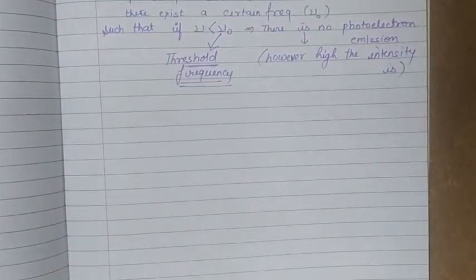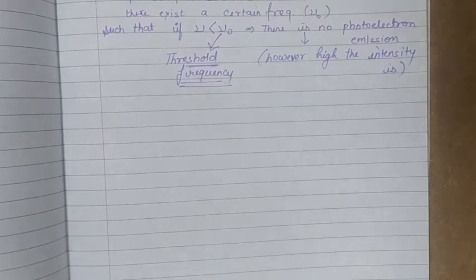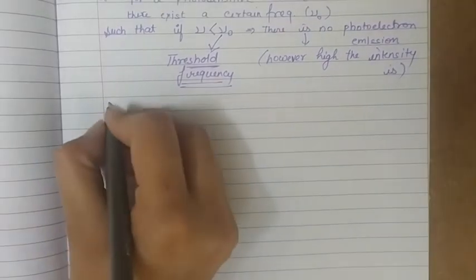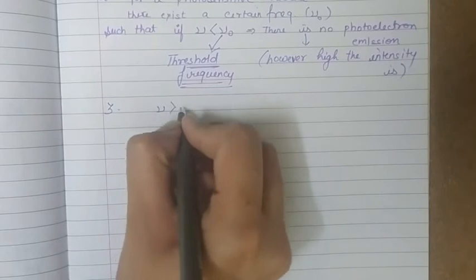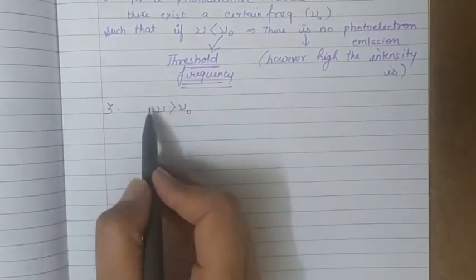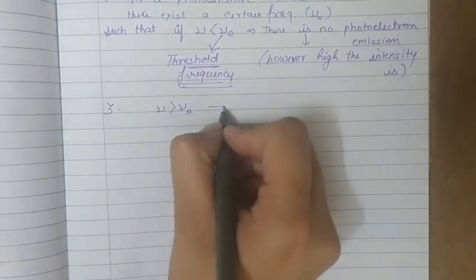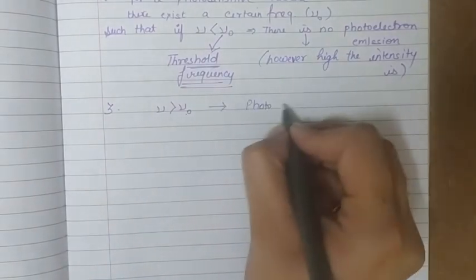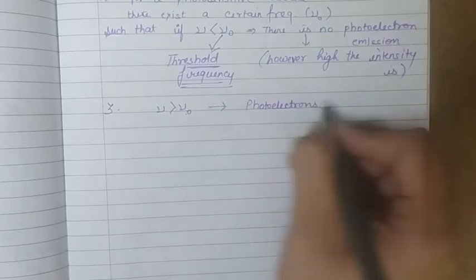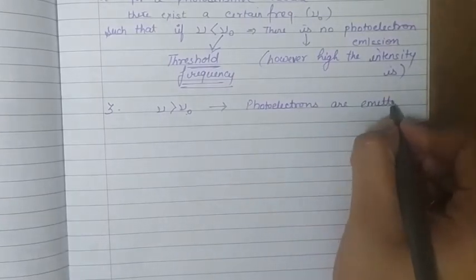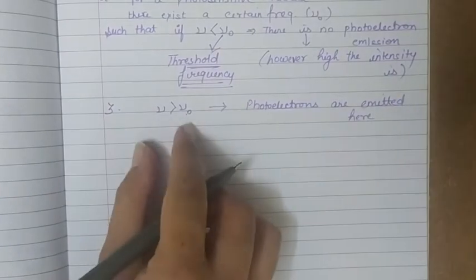Now the third law of photoelectric emission is that above the threshold frequency, the stopping potential or the maximum kinetic energy, that means the kinetic energy of the fastest moving photoelectron, is directly proportional to the frequency of incident radiation but is independent of intensity. That means we are talking about the situation above threshold frequency. Since the frequency of incident radiation is above threshold frequency, photoelectrons are emitted here, which means photoelectric emission is happening.